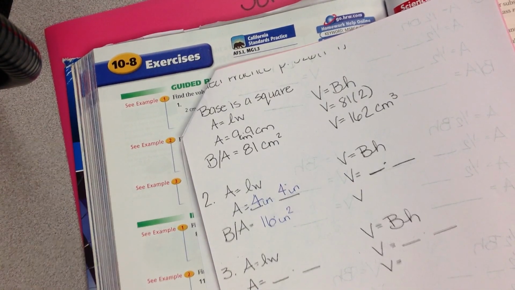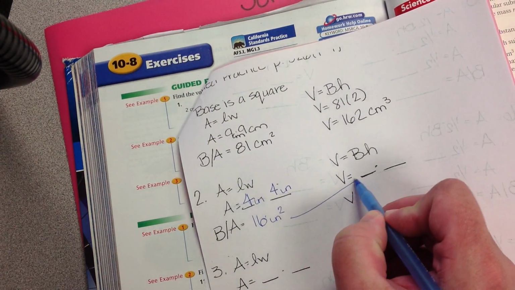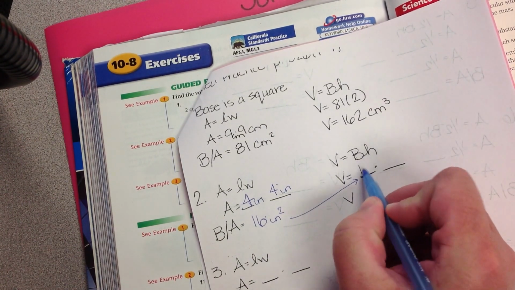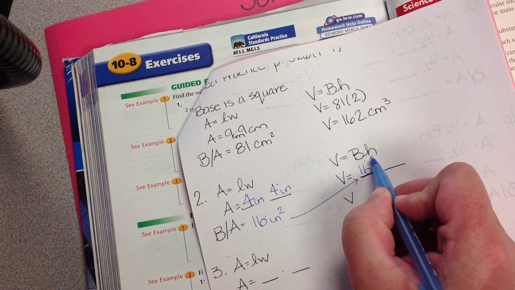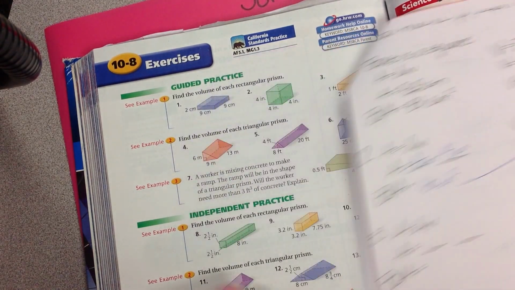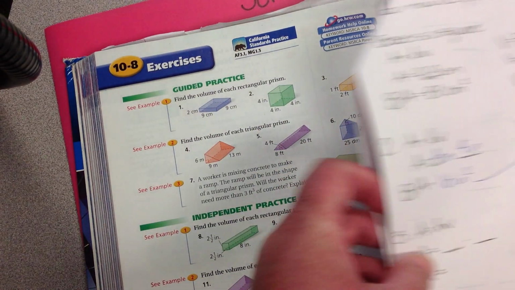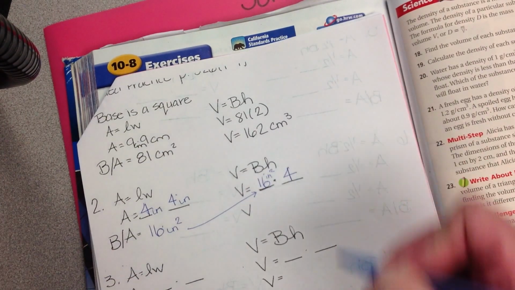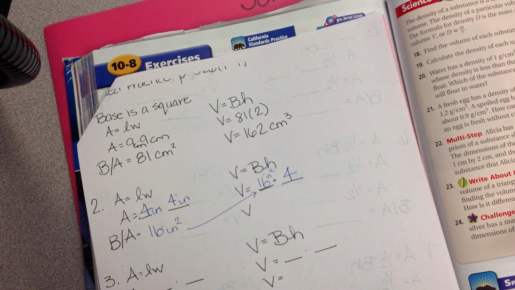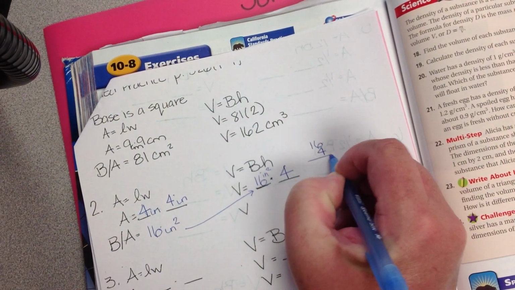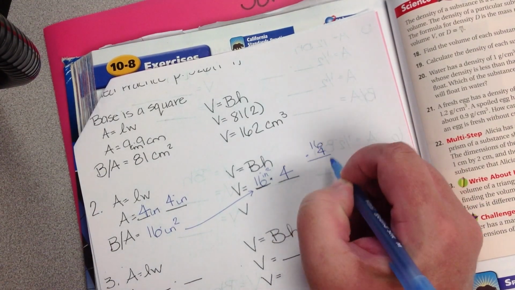We're going to take that and move it over to our base area for this capital B. It's going to be 16 inches squared times the height of our shape, which is 4. Put the 4. 16 times 4. 4 times 6 is 24.